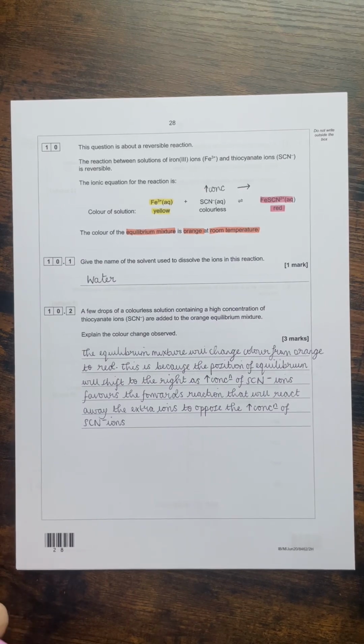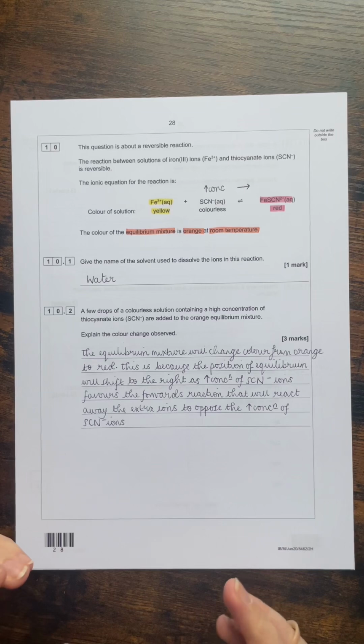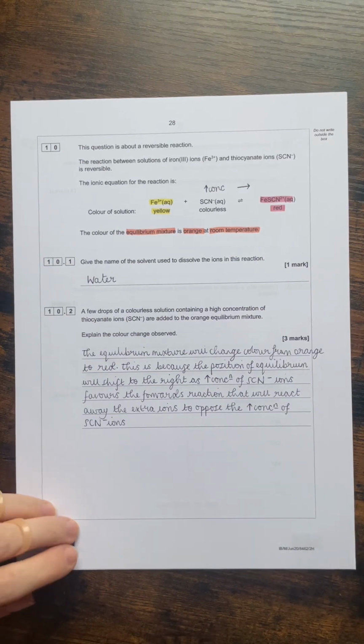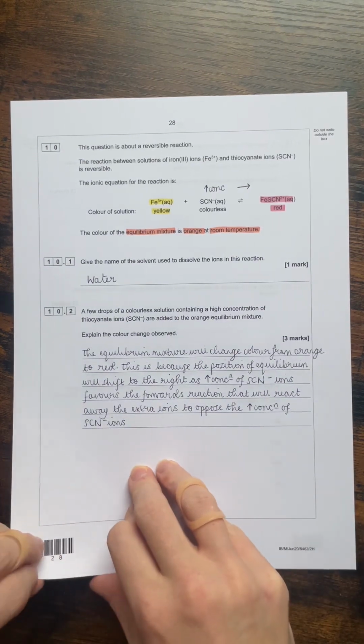If it was temperature, you would say to oppose the increase in temperature or the decrease in temperature, or the increase in pressure or the decrease in pressure, that sort of thing. So that can become quite a stock answer that we can write for all of our sort of reversible reactions and Le Chatelier answers. Okay. Let's then think about the temperature.